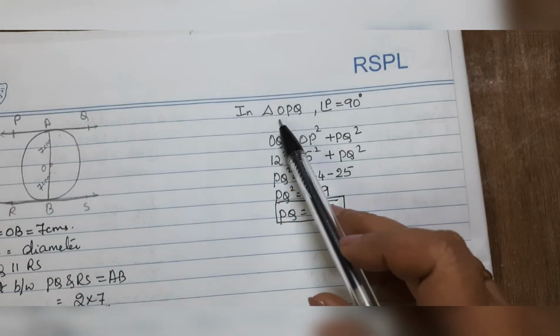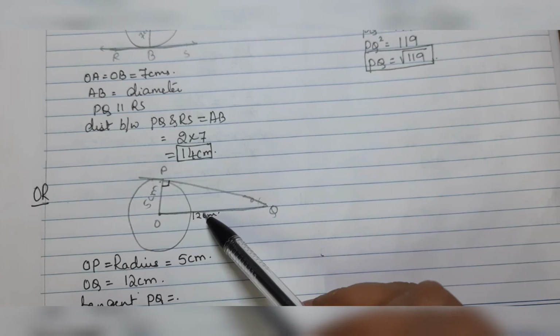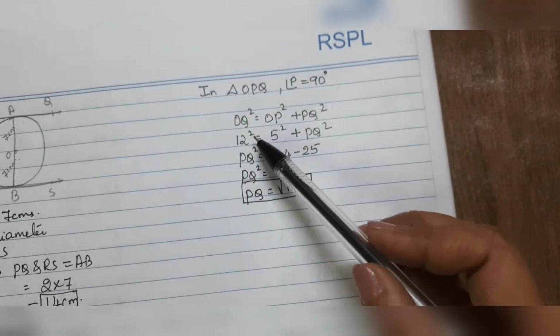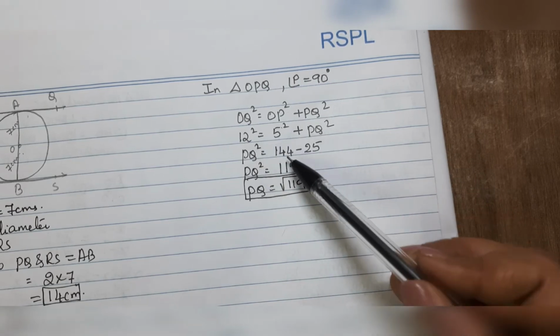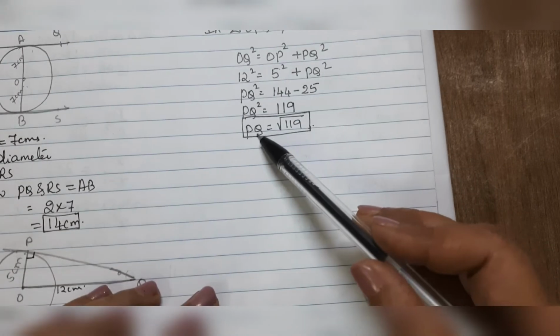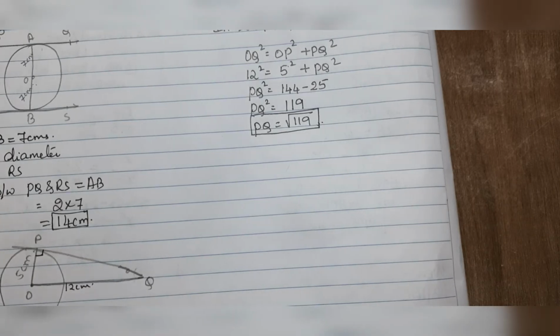So in triangle OPQ, this is perpendicular, 90 degree. So this will be hypotenuse. Pythagoras theorem. I have just written it since it is easy. So it will be 144 minus 25. PQ value will be root of 119.